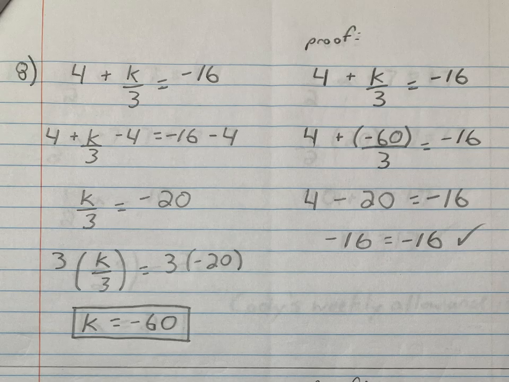So 4 plus k divided by 3 equals negative 16. We are undoing this plus 4 with a minus 4. So we write everything that's there, minus 4 equals. Write everything that's there, minus 4. You do it to one side, you do it to the other. 4 undoes negative 4. These two things cancel out, leaving you with k divided by 3.